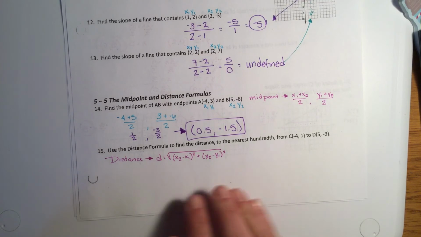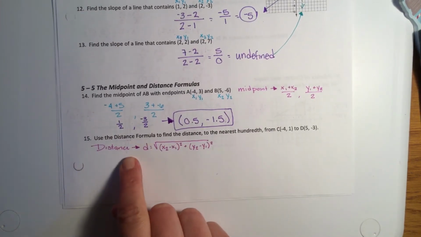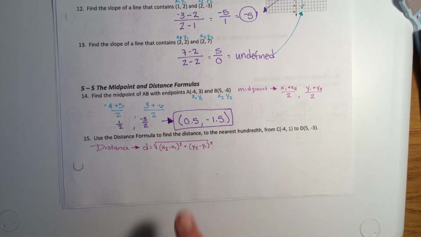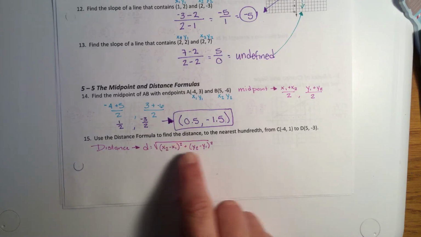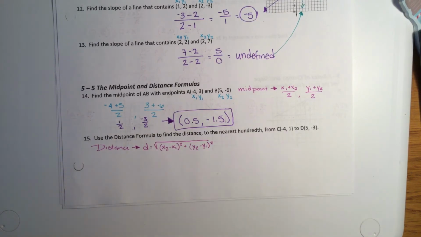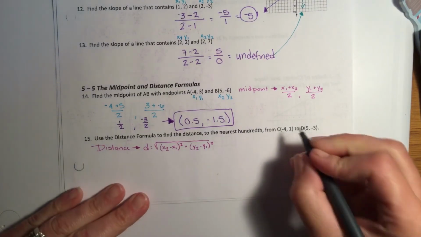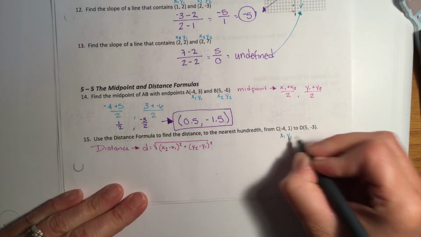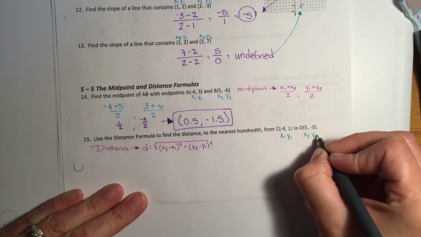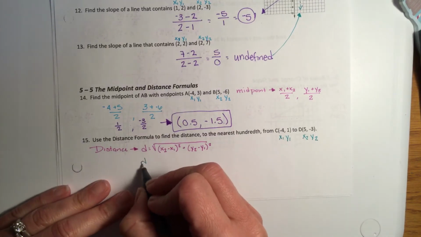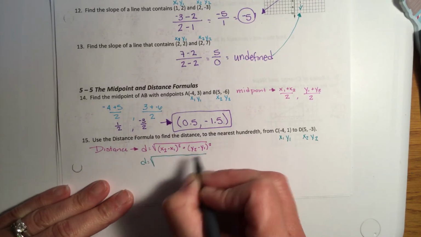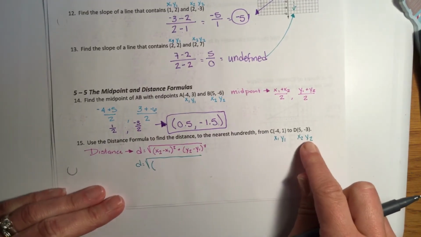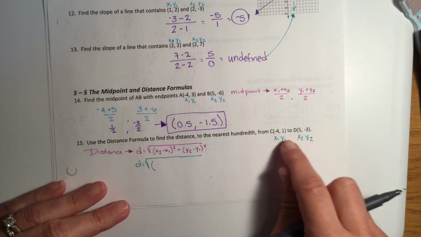Okay, so distance formula, that's kind of the bigger one. The difference in the x's squared plus the difference in the y's squared. So x1, y1, x2, y2. Again, I know this doesn't seem very hard, but we make little mistakes when you don't add or subtract correctly.